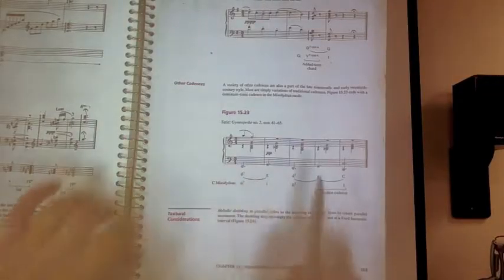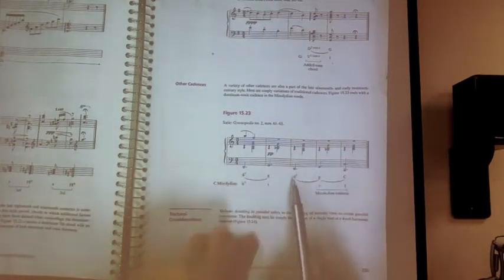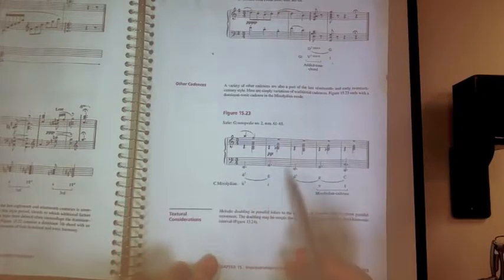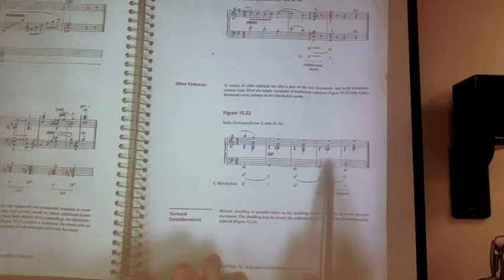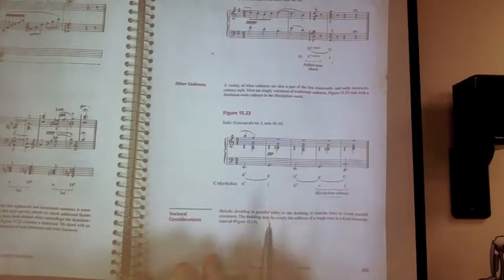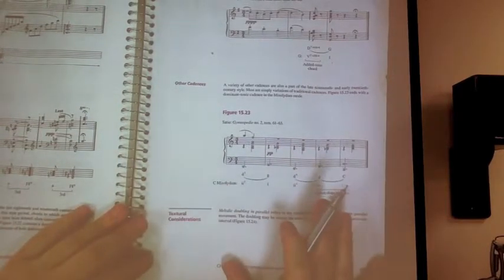You may also see just a typical 5/1 perfect authentic cadence, right? Here's our circle progression, 2, 5, 1, very nice. But with this B flat in the key, it's in Mixolydian mode instead of major. So be prepared to see that as well.